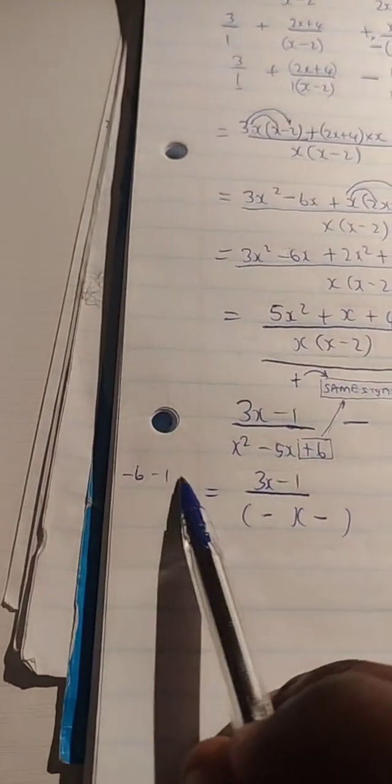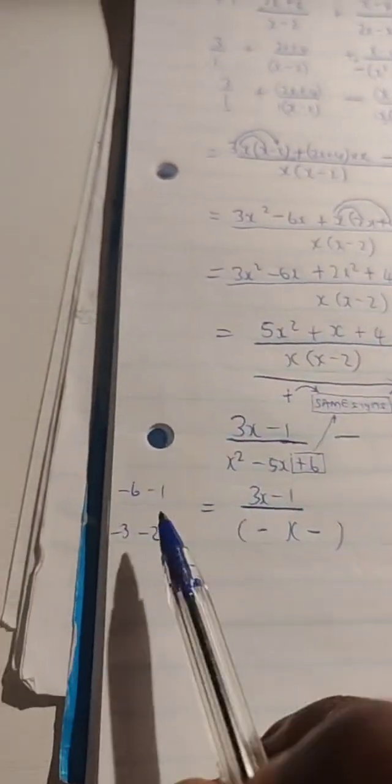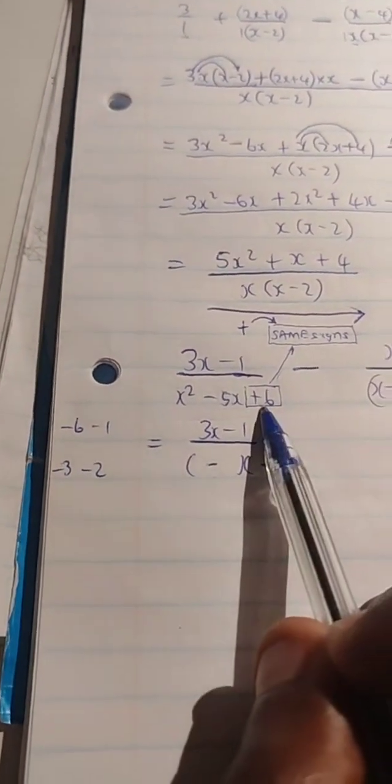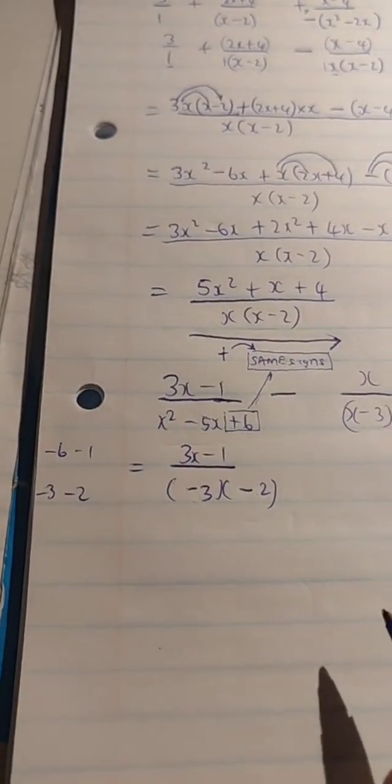So you have 6 and 1, both negative. When you add them together, do you get negative 5? No ways. You have 3 and 2. Multiplying them gives 6, and when you add them, do you get negative 5? Definitely yes. So it's negative 3 and negative 2. To get x squared, you simply say x and x.